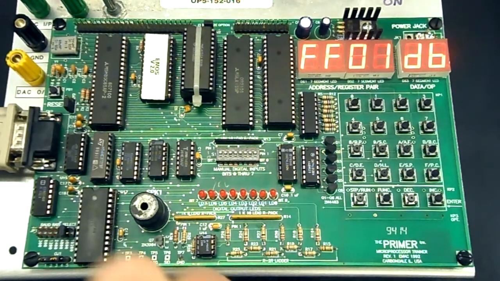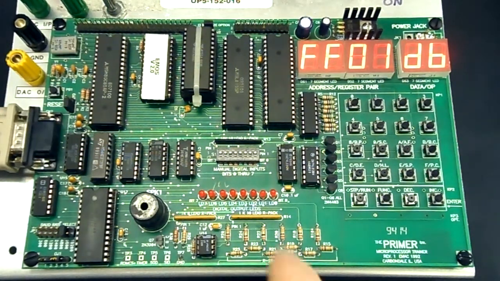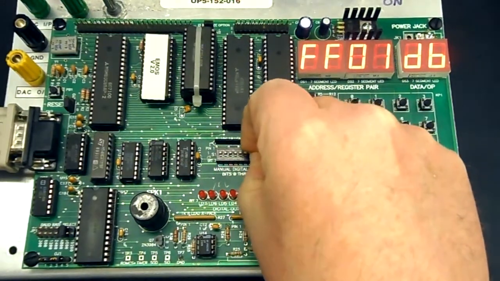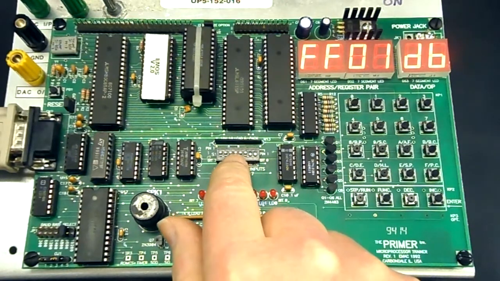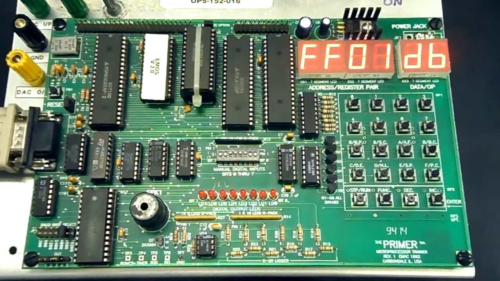So to illustrate this, I'm going to hit the reset button, and it brings us back to FF01. And I want to put some data on my dip switch, so I'm going to put the first 2 switches down, the next 4 switches up, and then the last 2 switches down, just so that I have some different data in there.